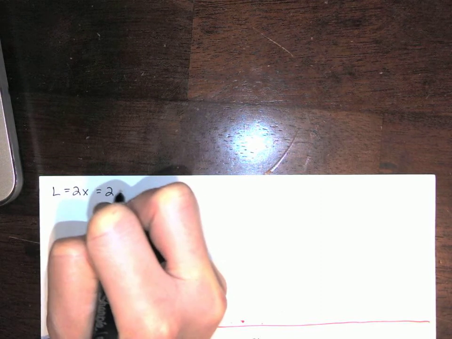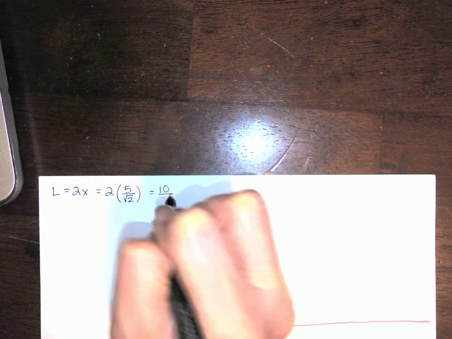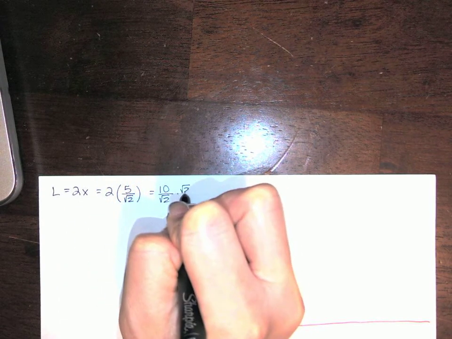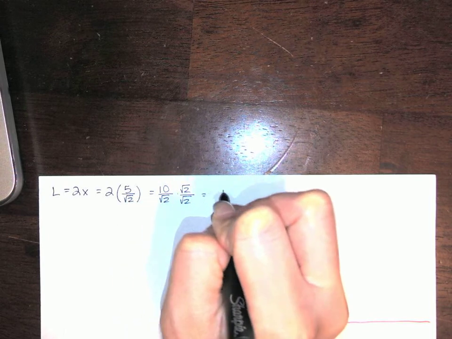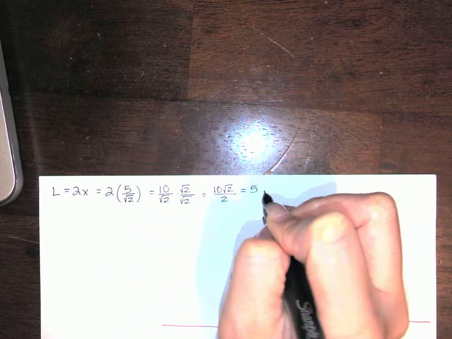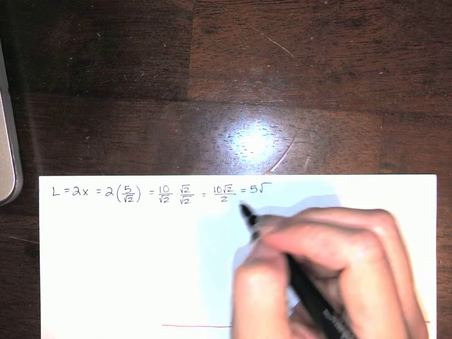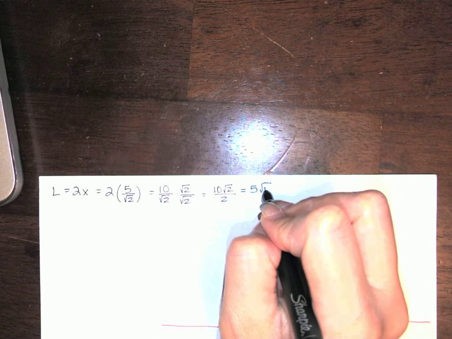So length was 2x, and x was 5 over square root of 2. So we get 10 over root 2, or if you prefer, you can rationalize. You don't have to, though. Something that people used to do because they had charts of irrational numbers to refer to, but now we've got calculators that can do that for us. It's not necessary to rationalize, but it turns out to be 5 times the square root of 2.